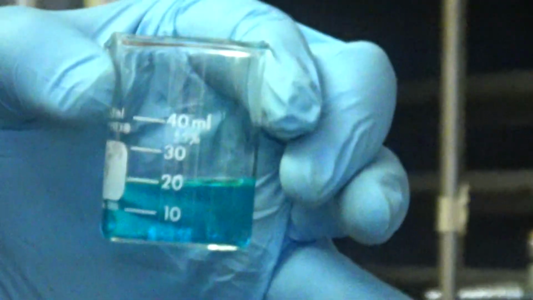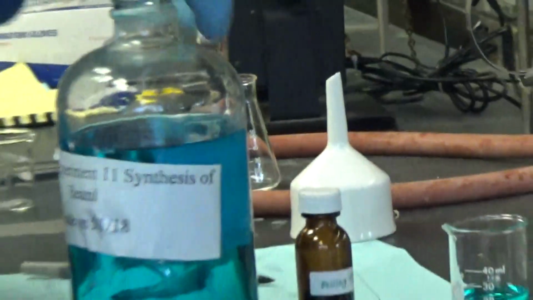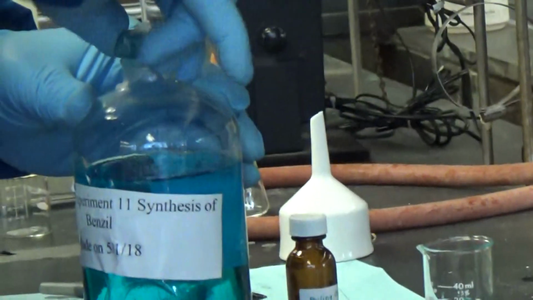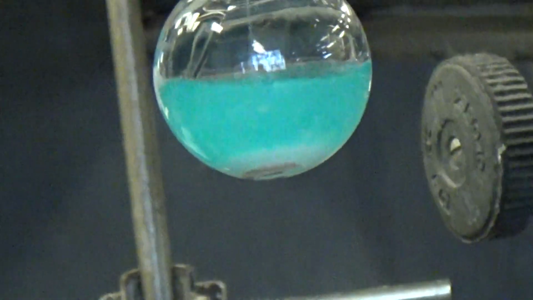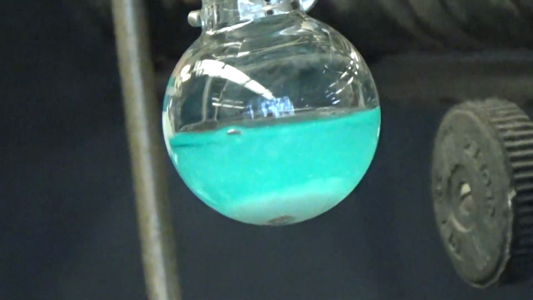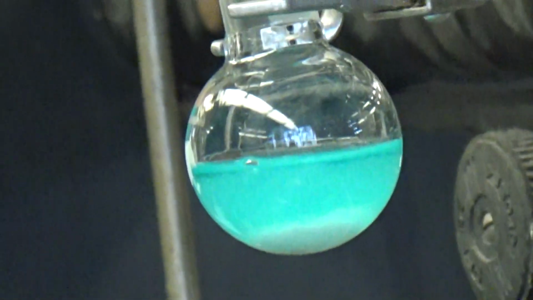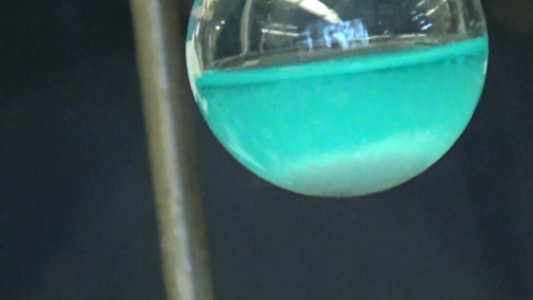It's exactly 20 milliliters. It's kind of blue because of the copper. Copper acetate is probably also a little toxic. I think all the copper salts are sort of toxic. It looks like Kool-Aid.